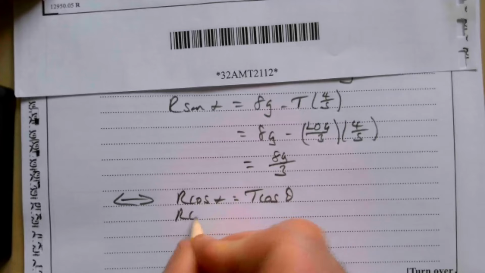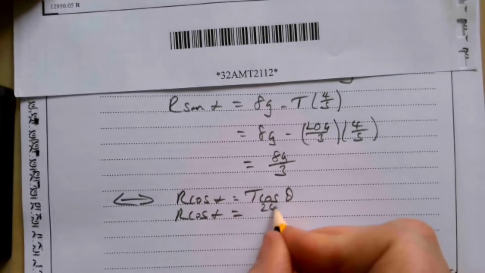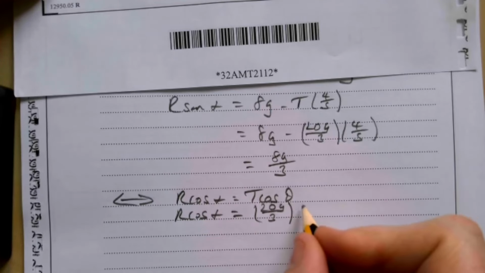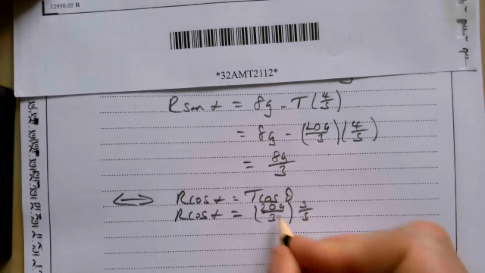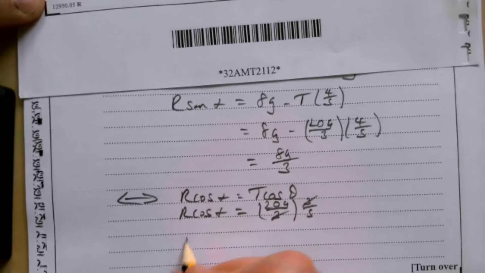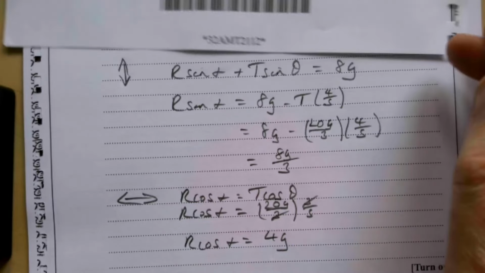So my R cos alpha is equal to 20g over 3, that was our value for T, times 3/5. That's a bit nicer because the 3's cancel, and the 20g and the 5 cancel. So my R cos alpha gives me 4g.